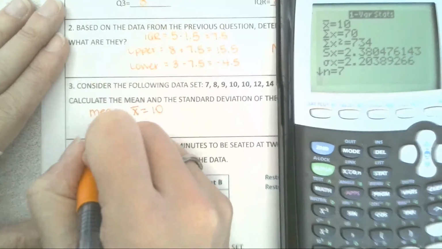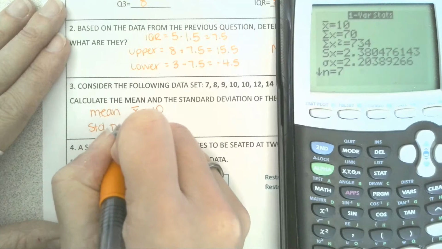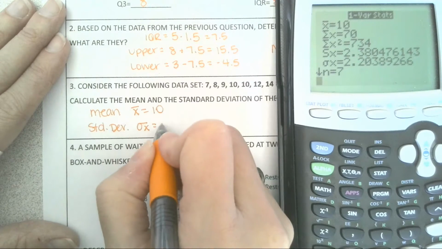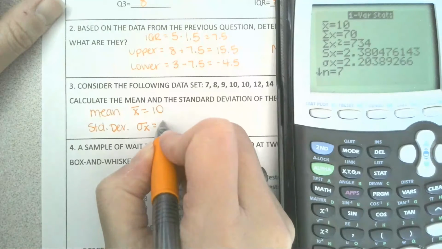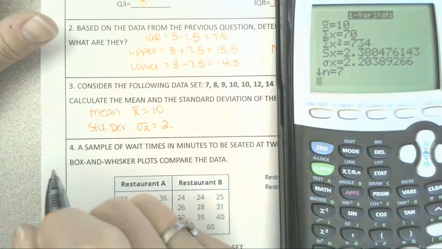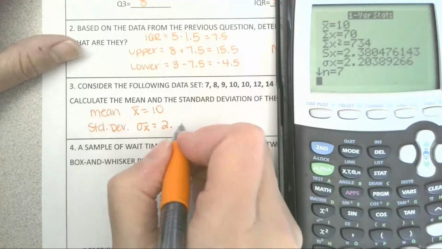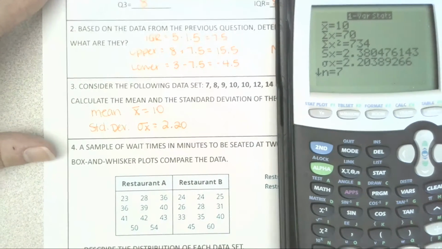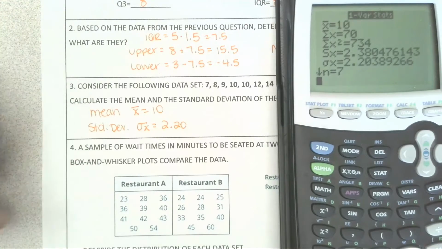Standard deviation is this sigma x, that Greek letter, and let's round to the nearest hundredth, so it would be 2.20. So mean and standard deviation is stat calc 1.